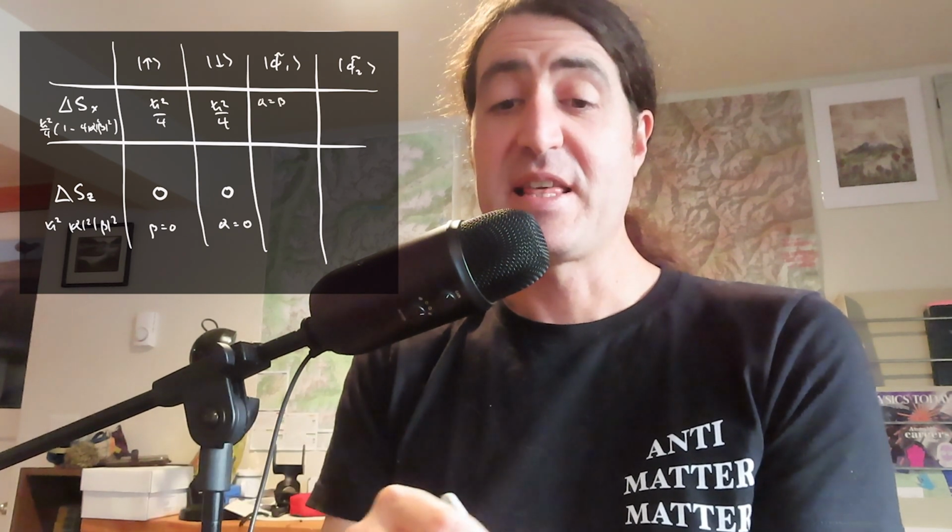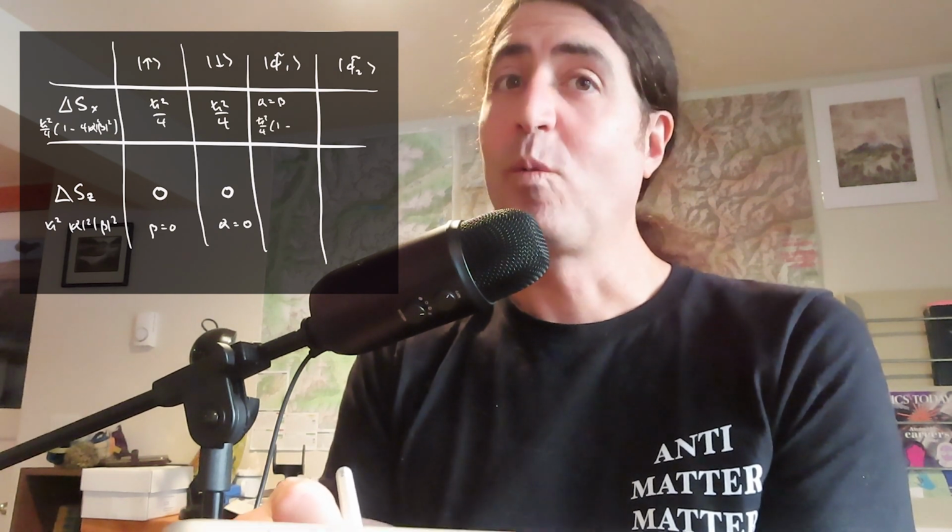So now let's do the same thing for these other states, phi sub 1 and phi sub 2. The variance in the x direction of phi sub 1, where alpha is equal to beta is equal to 1 over the square root of 2, is h bar squared over 4 times 1 minus 1.